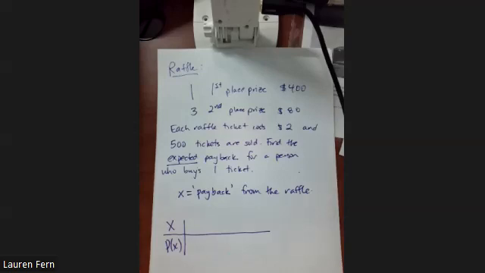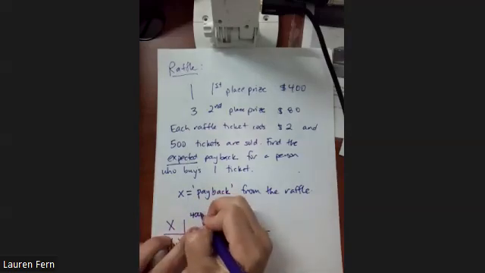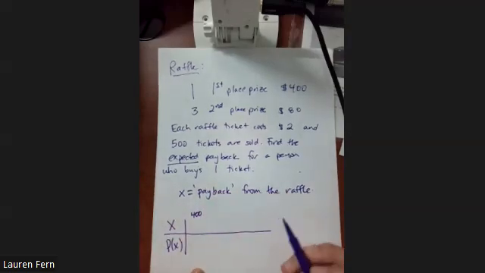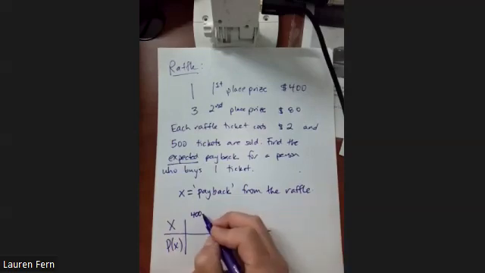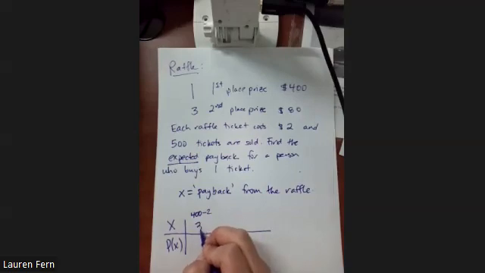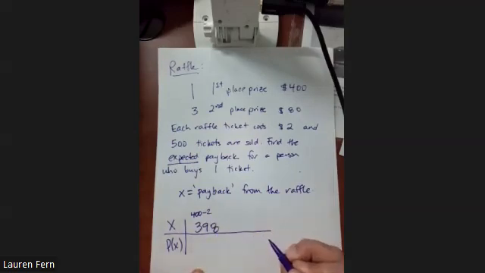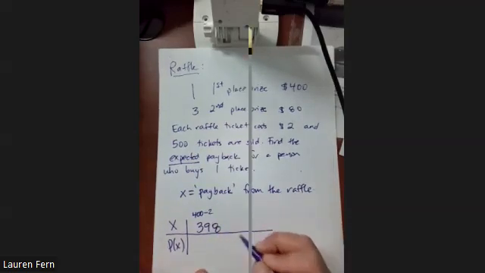You win $400, but I claim you don't net $400. You know why? Because you paid $2 for a ticket. So yes, you win $400, but what do you really walk away with? You really walk away with $398 because we spent $2 on the ticket.